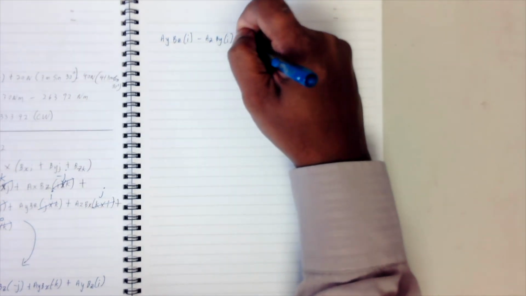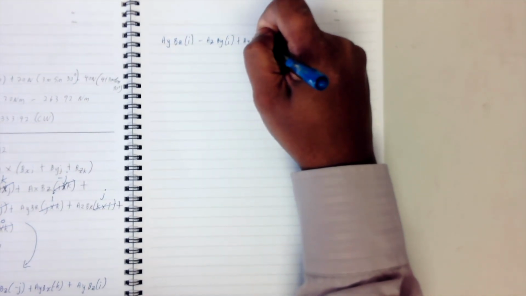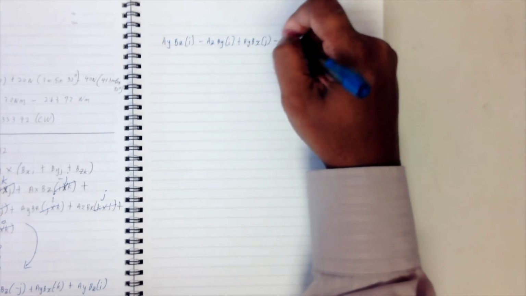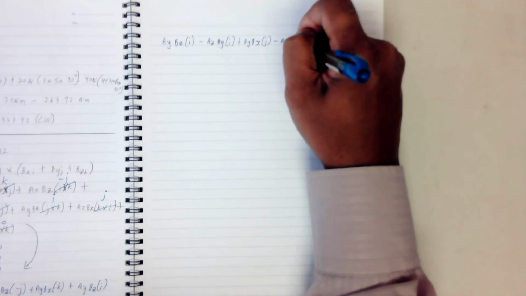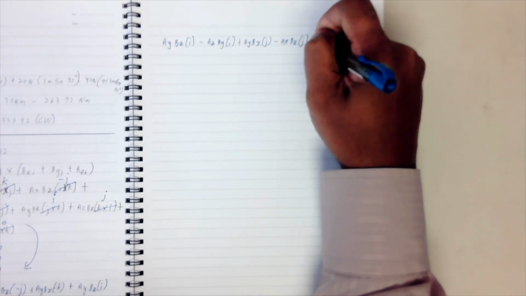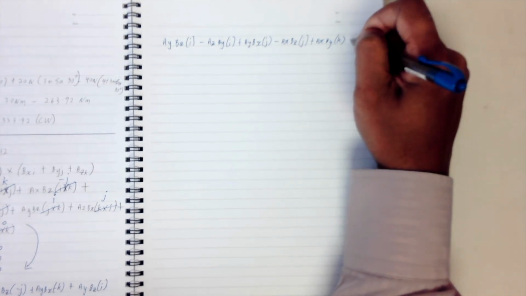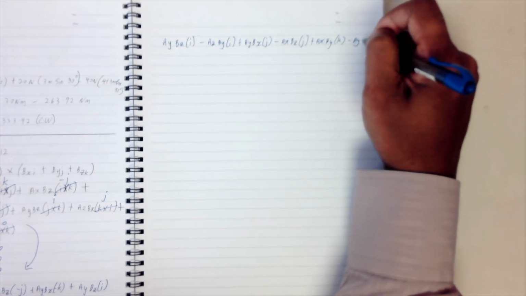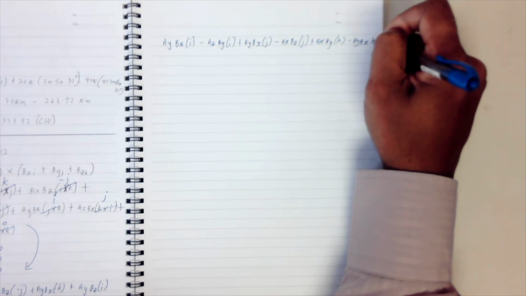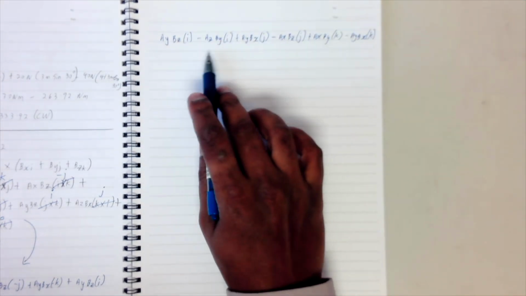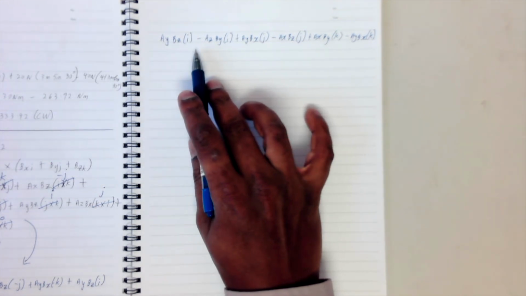Then plus ay bx j minus ax bz j. Plus ax by k minus ay bx k. Now we have put all in i, j and k terms, and we have converted the positive and negative signs already.